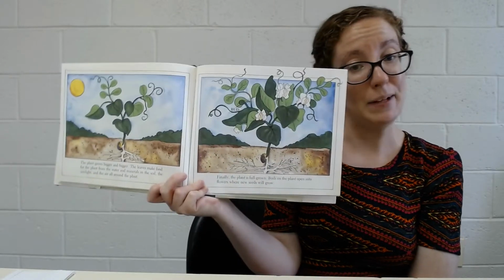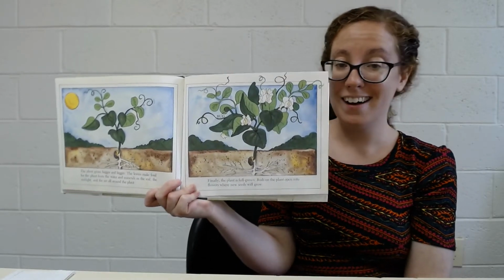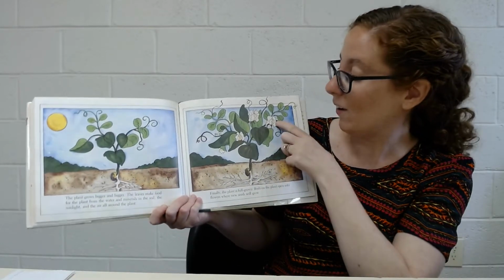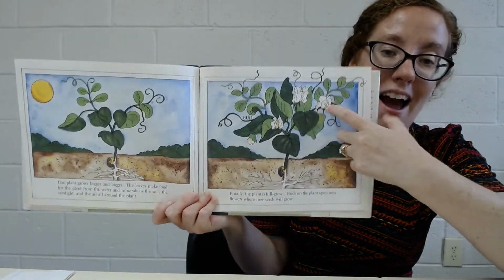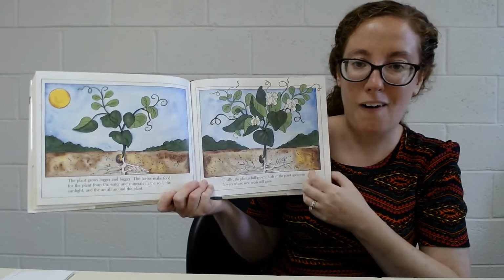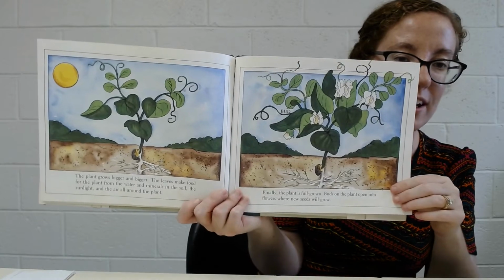And guess what? We have a flower with a petal. And all the things we learned about all the parts of a flower are inside that little flower. And again, if it gets pollinated by our fantastic pollinators, we'll get new seeds for next year.